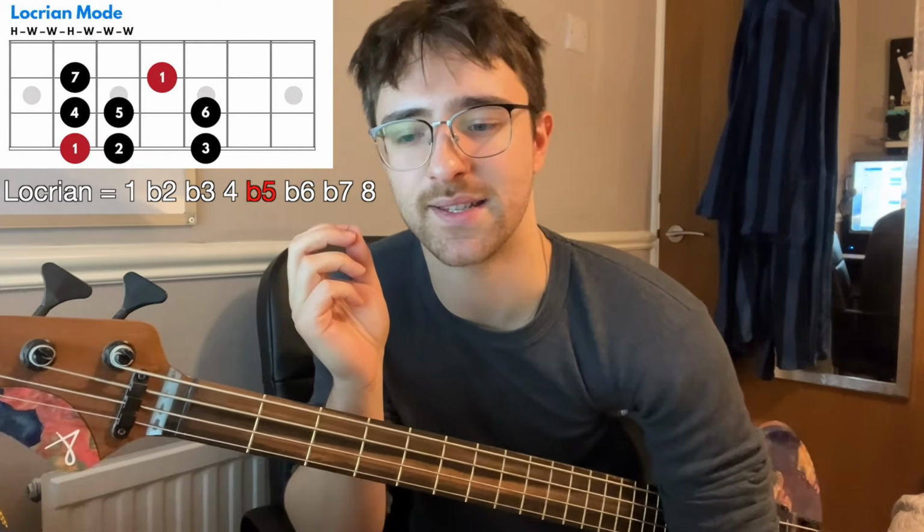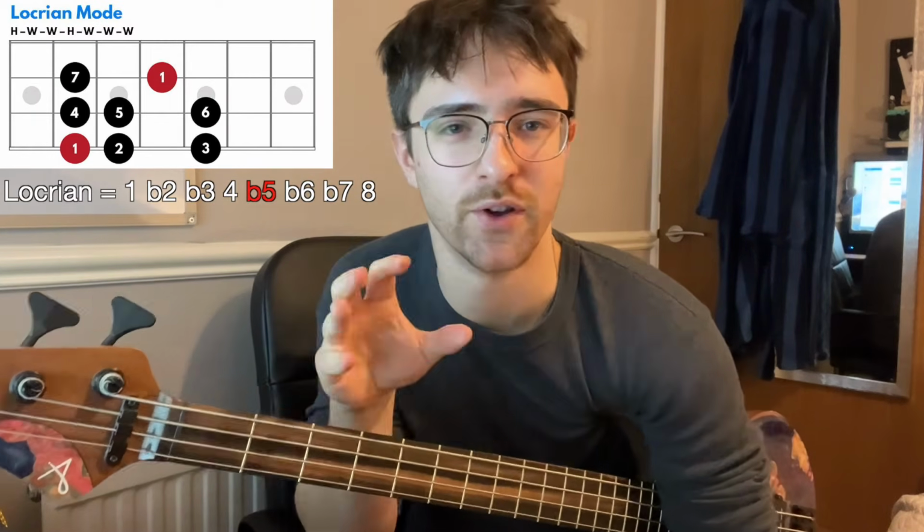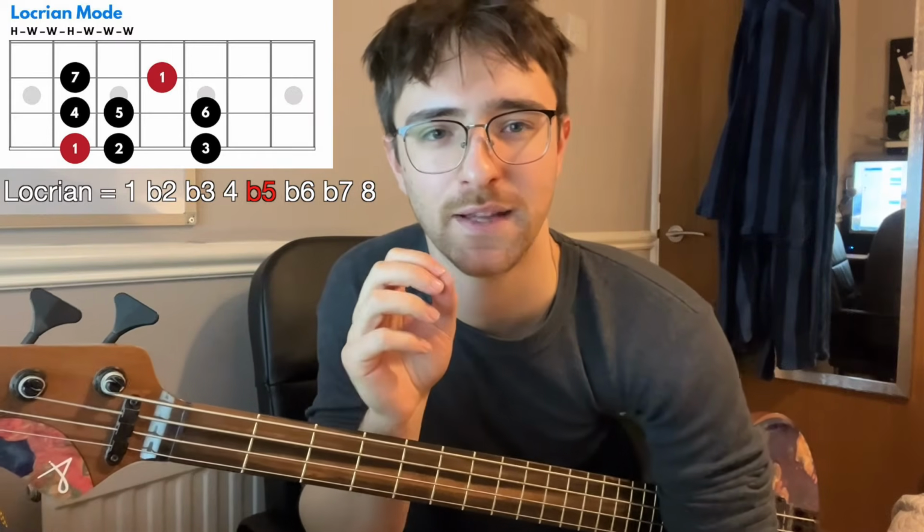Now there's one more mode. Whispers in the shadows are spoken of this very scary mode. It's not scary because it's hard, it's scary because it sounds awful. It's called the Locrian mode. This does something very, very perverse, very disgusting in music, and it has a flat 5.